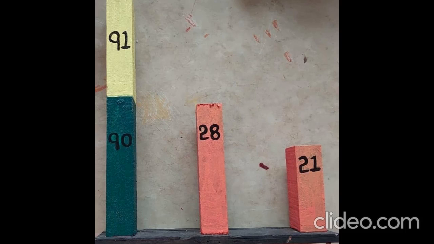Diagrams and graphs are extremely useful because they are attractive to the eyes. They give a bird's eye view of the entire data. They have a lasting impression on the mind of the layman. They facilitate comparison of data relating to different time periods and regions.